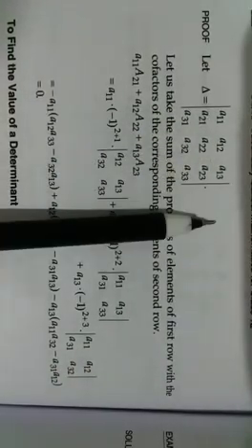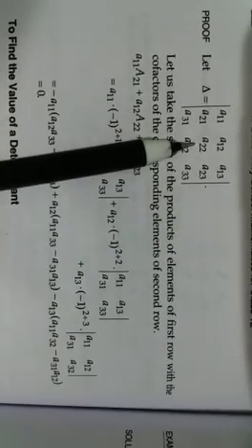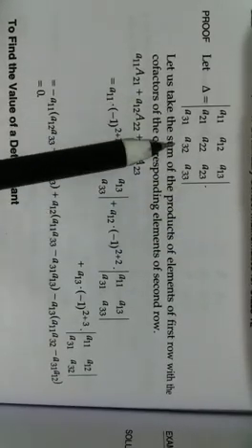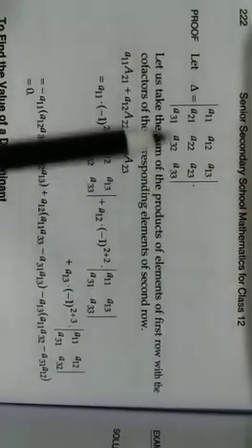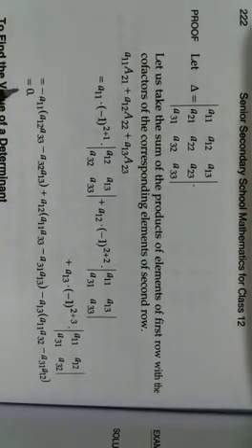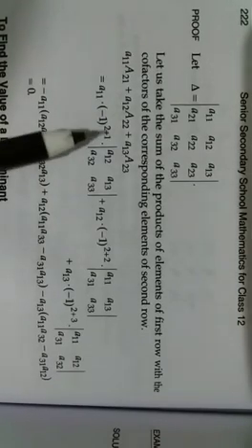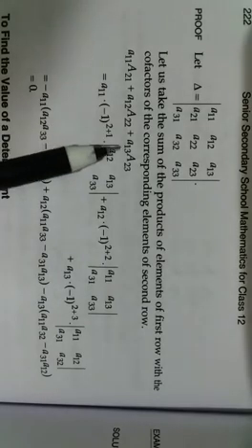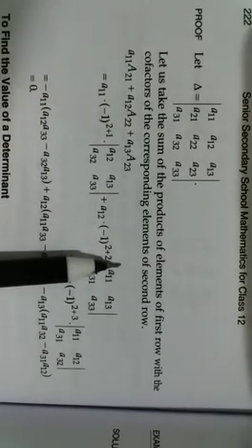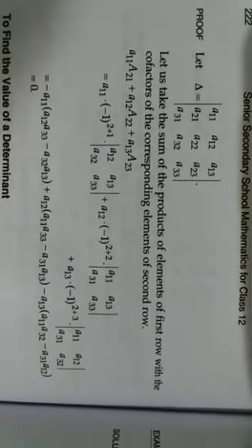A11, A12, A13, A21, A22, A23, A31, A32 and A33. So here if we arrange, then our value will be 0. So here we can take the sum of the products of the elements of the first row with the cofactors of the corresponding elements of the second row, and our value will be 0.